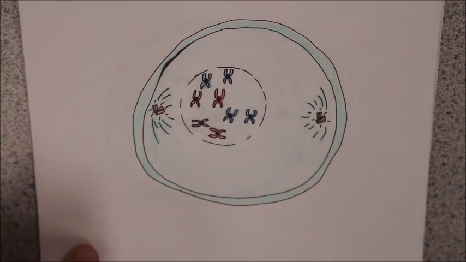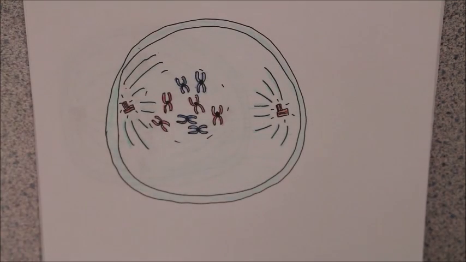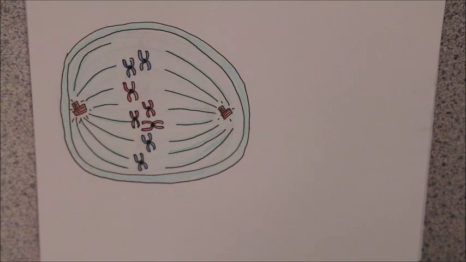During prophase, chromosomes condense into strips and the nucleolus dissolves. The centrosomes move towards the opposite ends of the cell, producing spindle fibers made of protein, which attach to the condensed chromosomes.